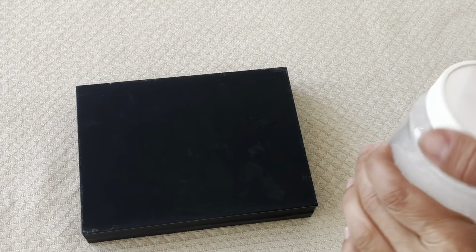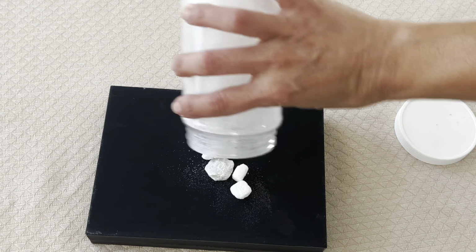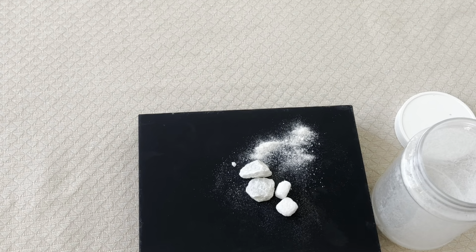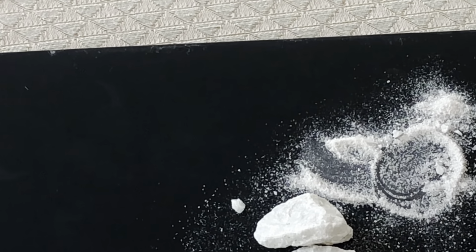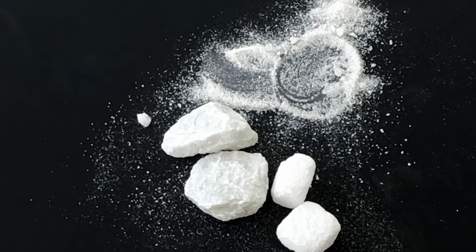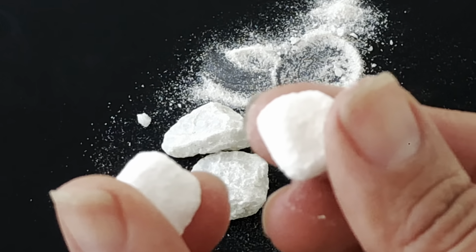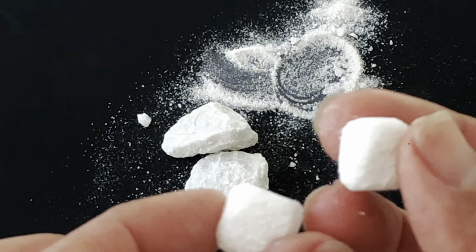Start shaking. Let's see what our rocks look like after 2 minutes. What you're going to do is find a dark surface and pour out. Wow. Look at what happened to my sugar cubes. They have turned into sand. There's still 2 pieces. Are they just as big as before? No, they're smaller, and the shape has changed too. Do this for every 2 minutes, for 10 minutes, and we'll come back in 10 minutes and see what happened.